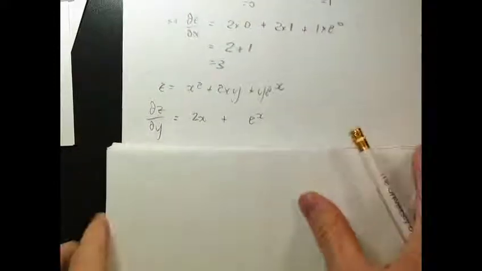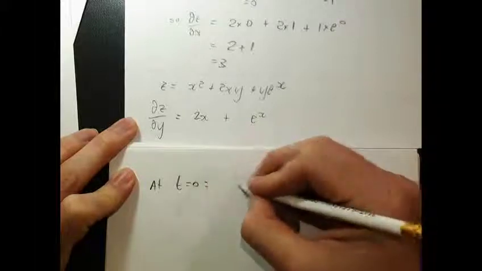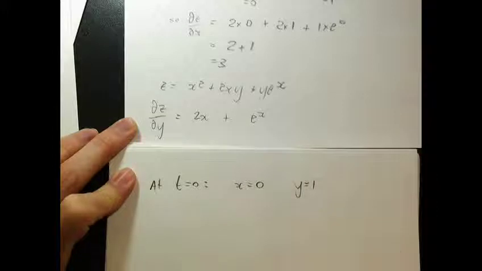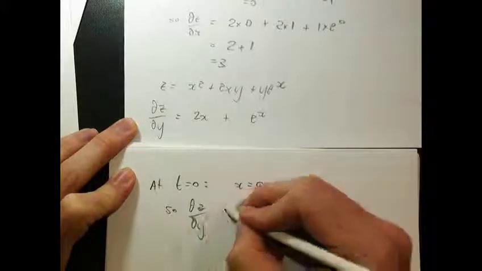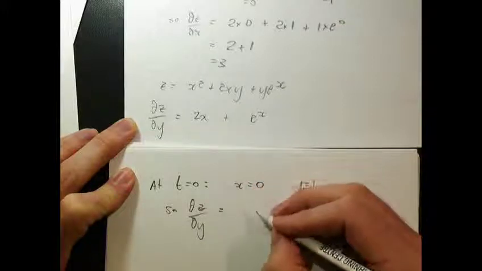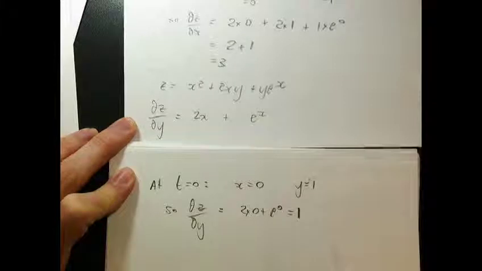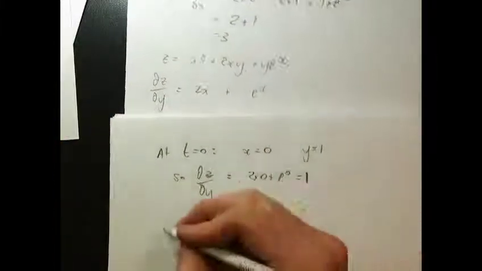So at t equals 0, we know that x was 0, we already figured that out, and y was 1. And so dz on dy is going to be 2 times 0 plus e to the 0, which is 1. Okay, we now have all the pieces we need to calculate what we were looking for.